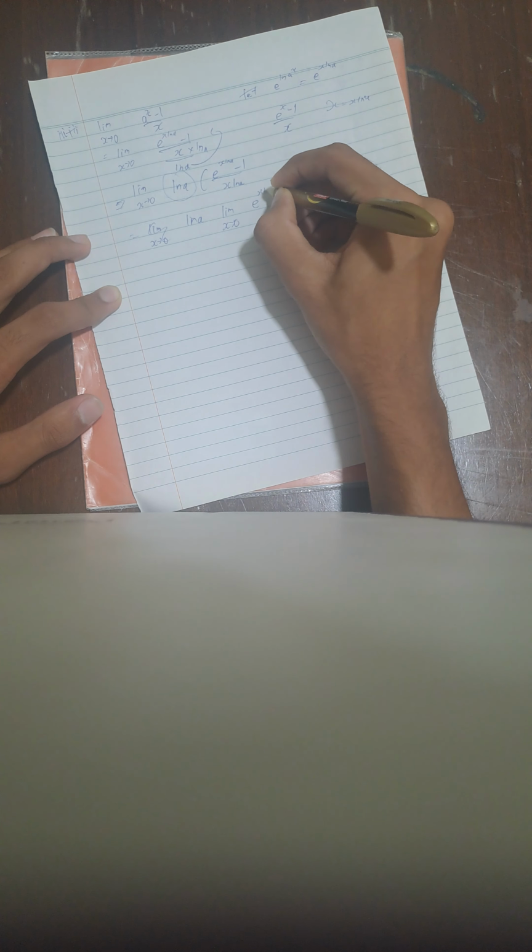Limit as x tends to 0 of e to the x ln a minus 1 over x ln a. Notice this and this are equal, so this is the same as the second limit. And what was this we proved? This was 1, so it will be ln a times 1, equal to ln a. And this is the proof of the three limits.